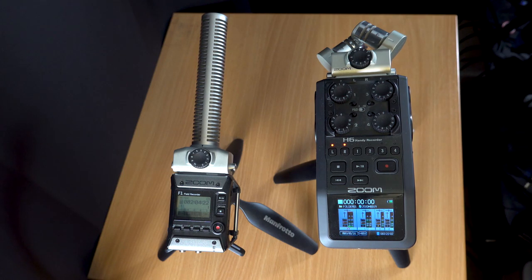So these are really a useful way of actually recording audio, especially if you're out and about. So they're handy recorders because they are, to be honest, quite handy. So they're also called field recorders because you can be out on the field, so out of the studio, out on location, and you can record audio.